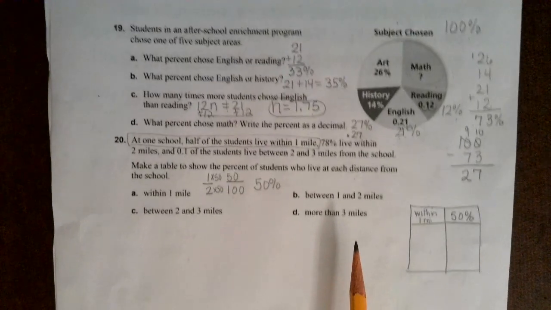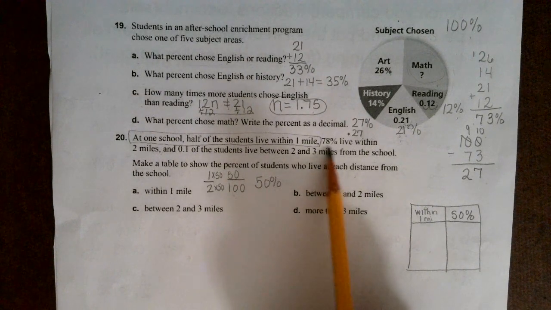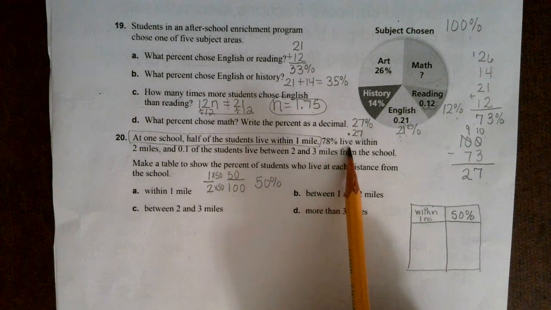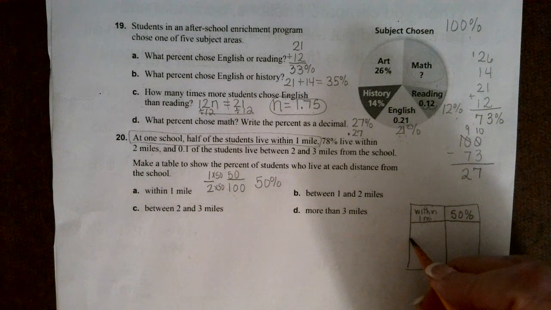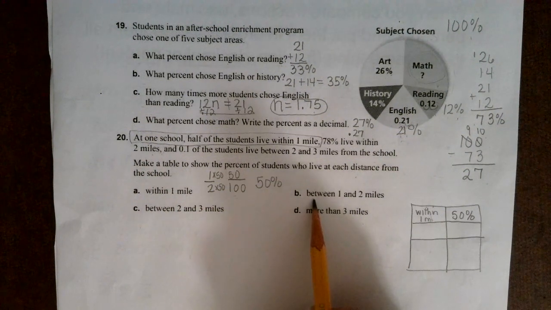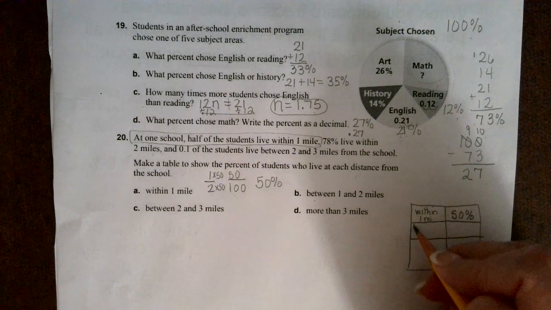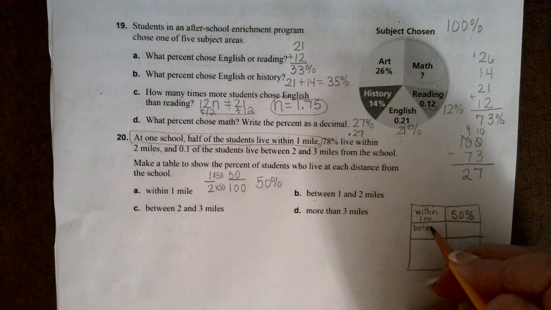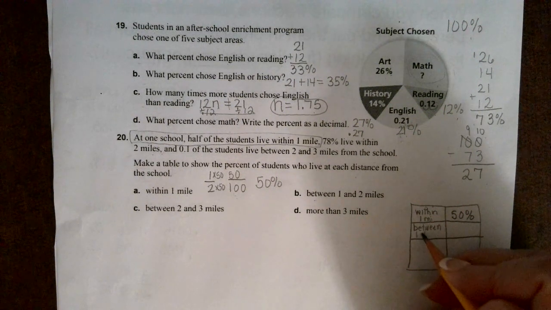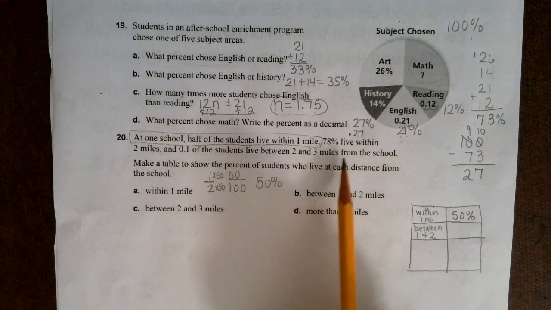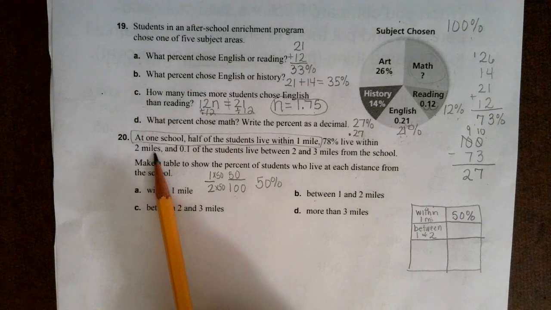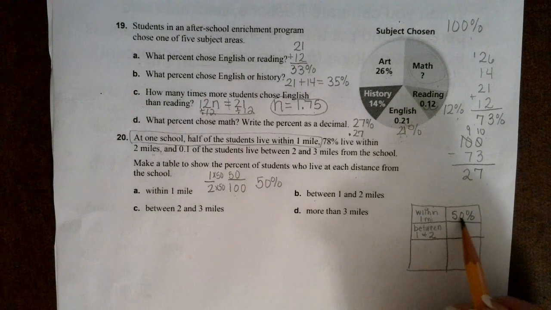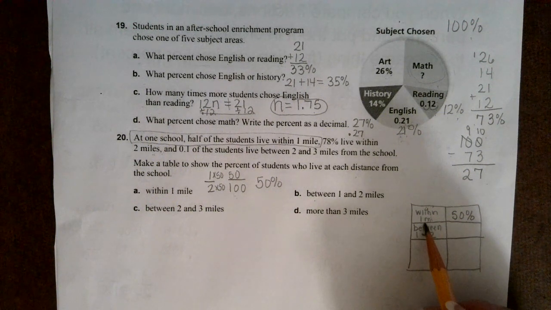So it gets tricky here because it says 78% of the students live within 2 miles. Well, if I put between 1 and 2 miles, and I've got that 78% live within 2 miles, that includes this 50% that live within 1 mile.